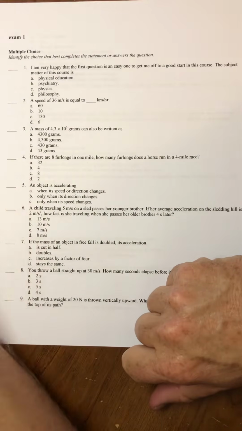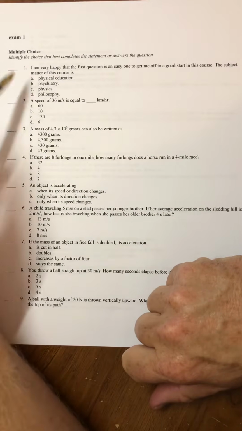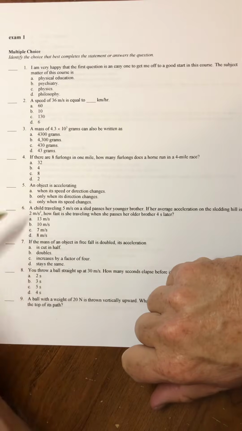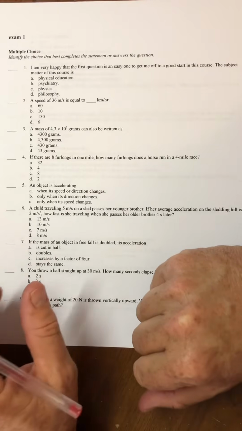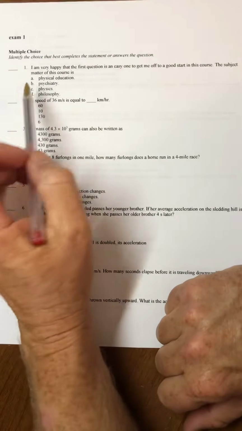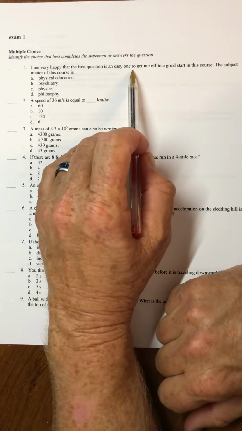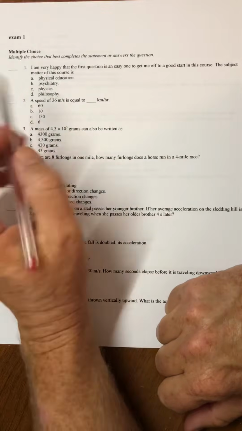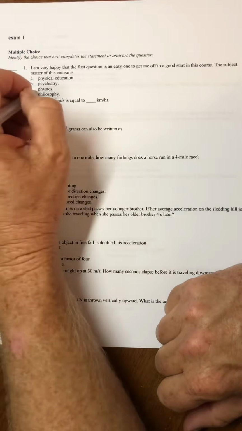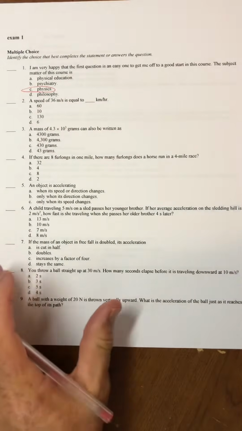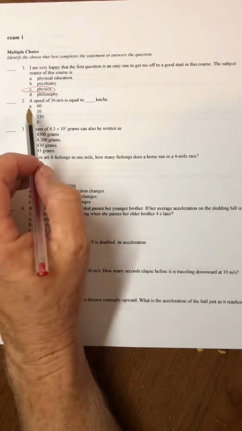You might recall me saying that the first four questions will be from each chapter. So these first four from chapter 1 and the next four from chapter 2 and so forth and so on. And so these are the multiple choice here. Of course, I'm very happy that the first question is an easy one to get me started. The subject of this course is of course physics. Yay! So there's the first one.